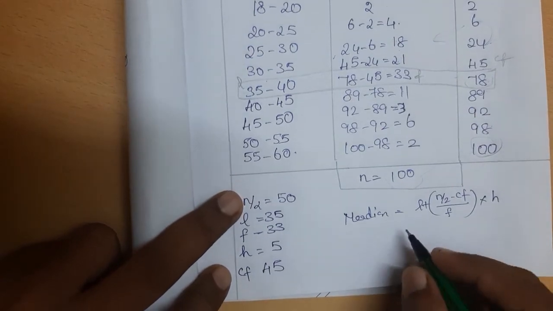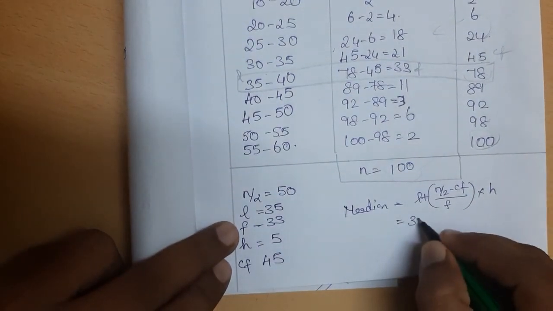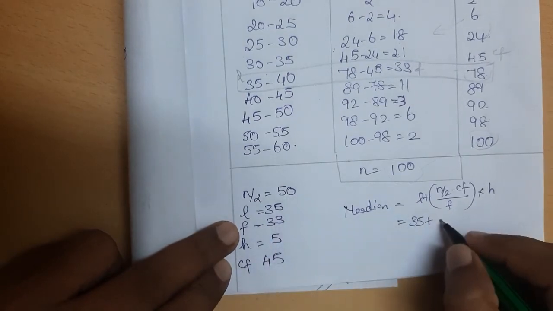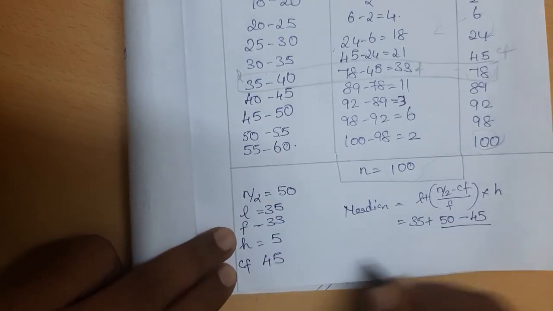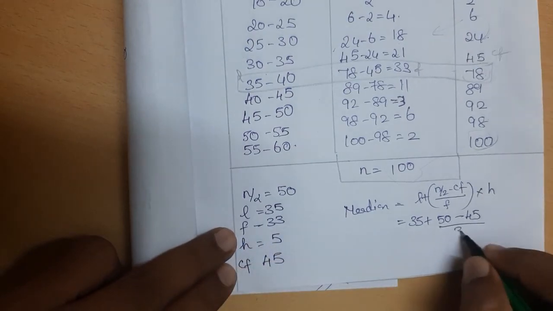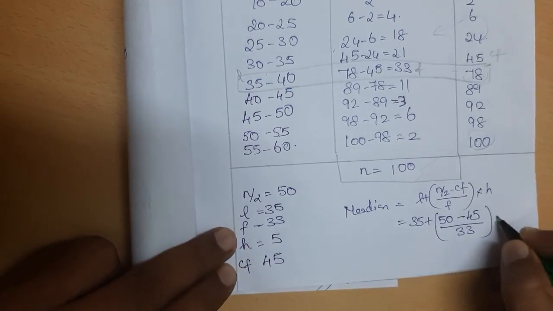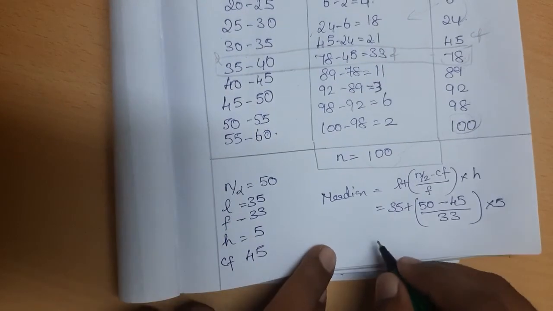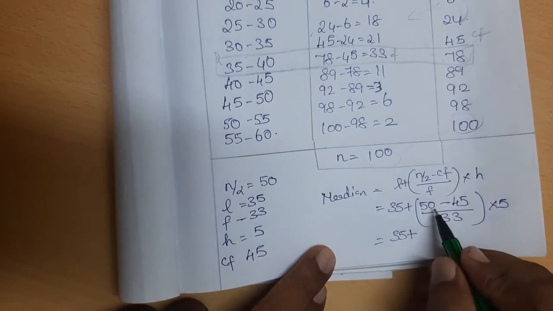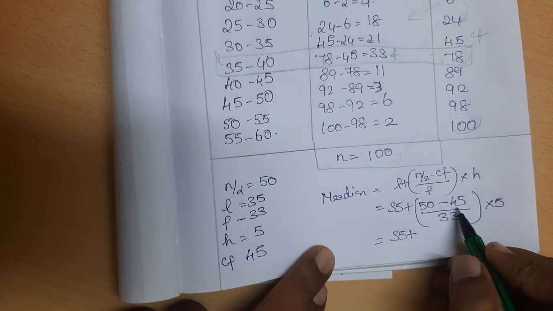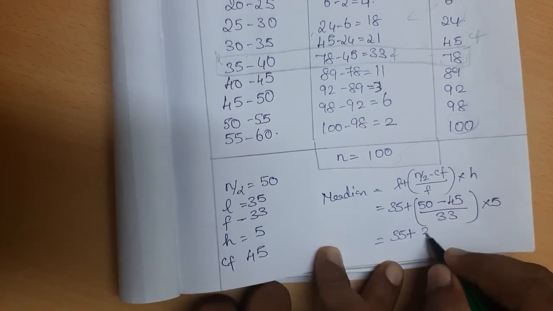So L is 35 plus n by 2, which we found as 50, minus CF 45, divided by f which is 33, into 5.